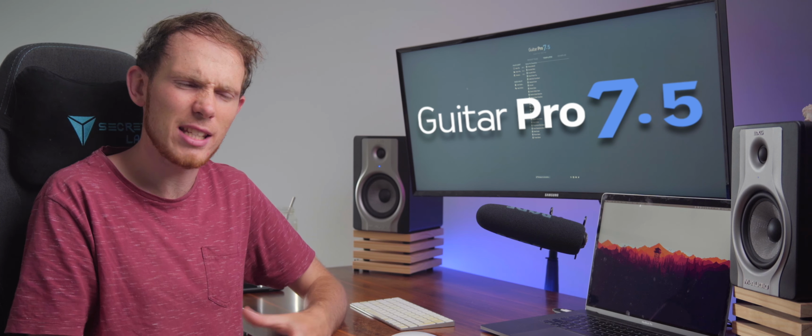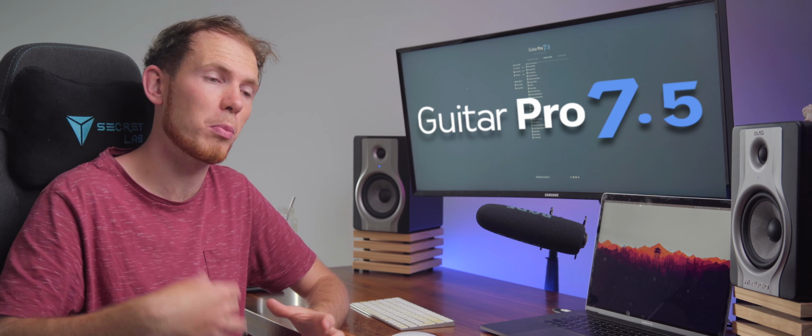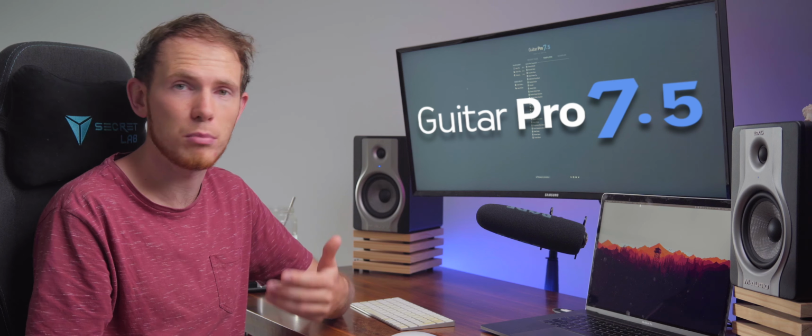The program is called Guitar Pro 7.5 and it's essentially a transcription tool, but not only can you transcribe and read music, you can also play along with the music at given tempos.